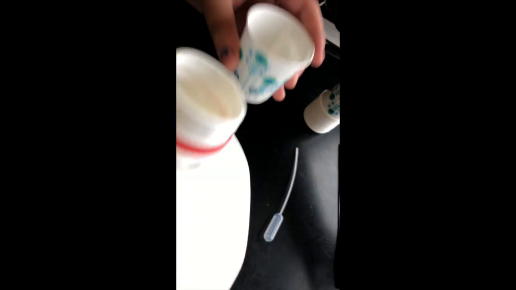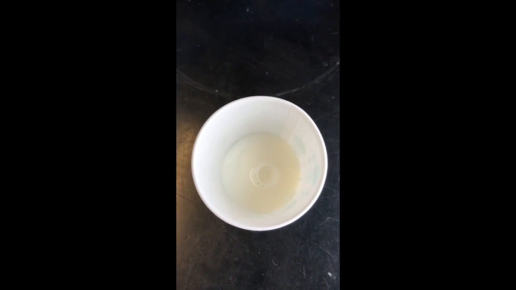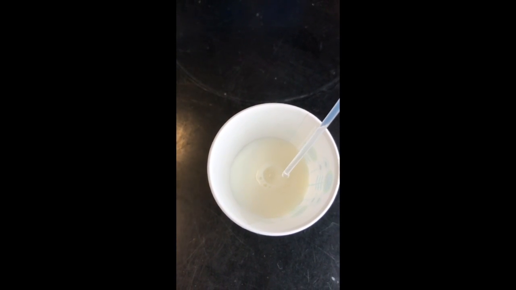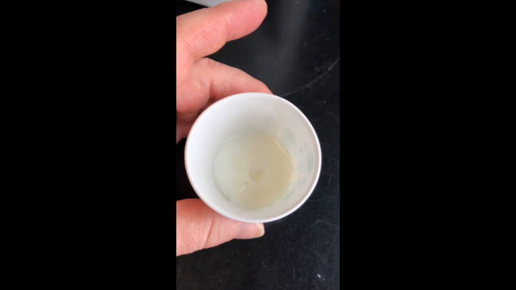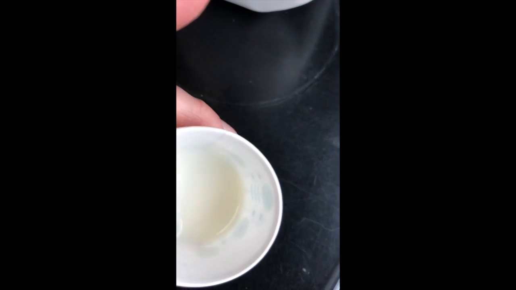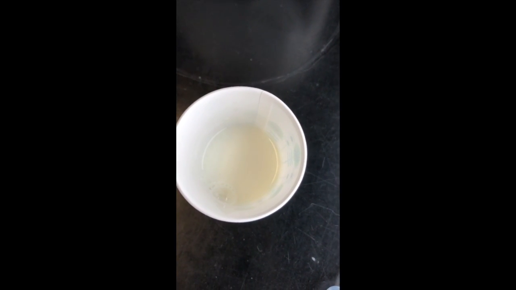For station 15, whole milk in a Dixie cup, and then pour some vinegar in it. See what happens. There's some whole milk. Droppers or just drops? Just drop it, all of it. Okay. It's becoming like, there's some lumps in there. Yeah, like a jelly type thing. Okay, so is that a chemical or physical change?